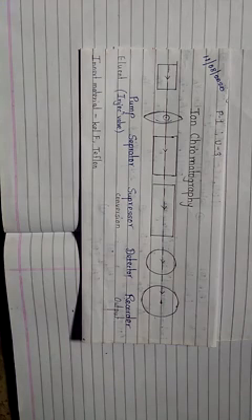Now we move towards the instrumentation. Here first you see the eluent. Eluents are not the same for this method. Just we saw that it's a cation or anion exchanger.